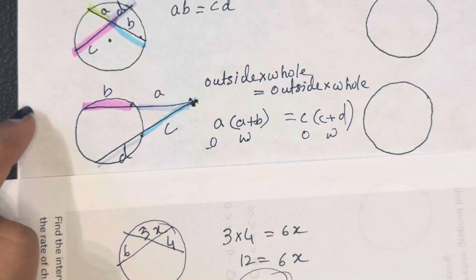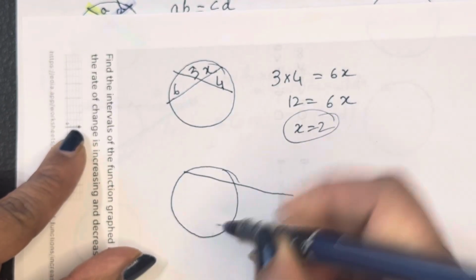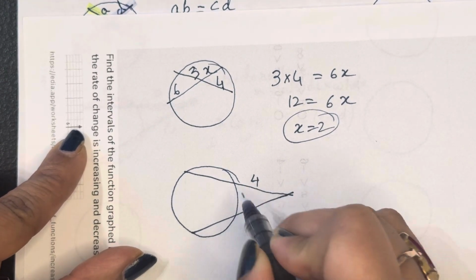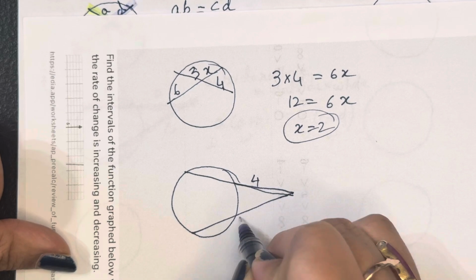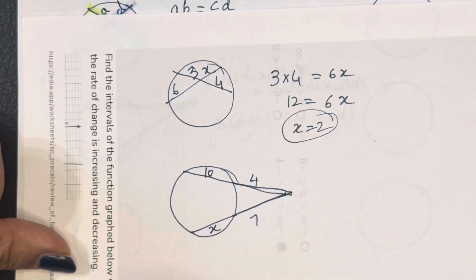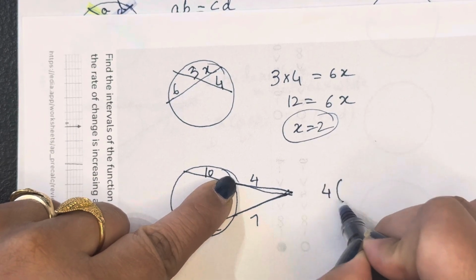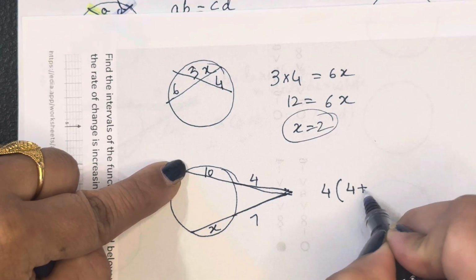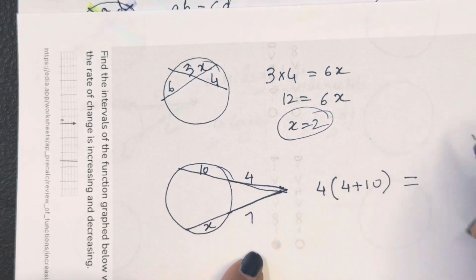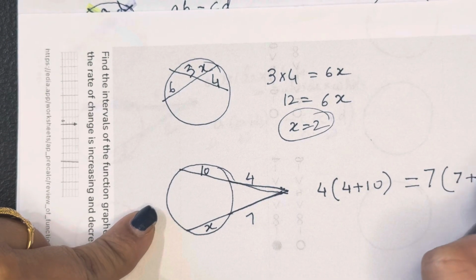So let me do an example on that. If I have 2 secants intersecting outside, suppose this outside measure is 4, this outside measure is 7, inside measure is x, and this inside measure is 10. Then what is our formula? Outside, which is 4, times whole, which means 4 plus 10, is equal to outside, which is 7, times whole, which is 7 plus x.